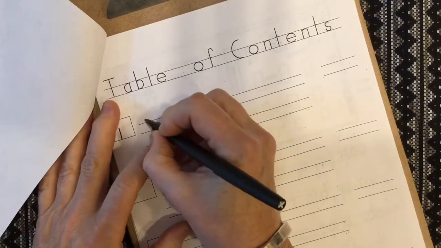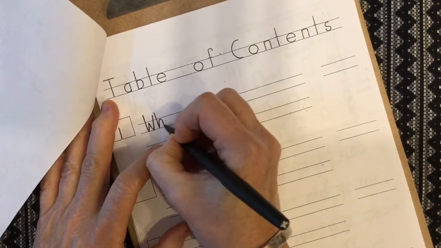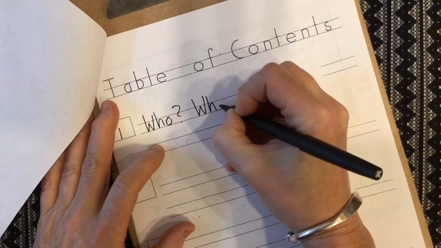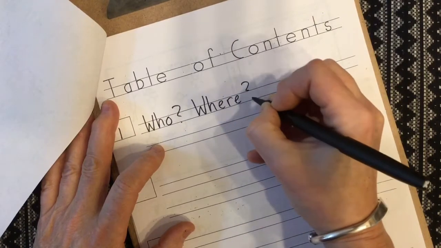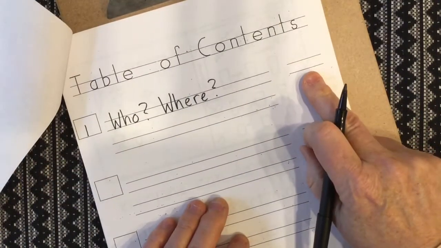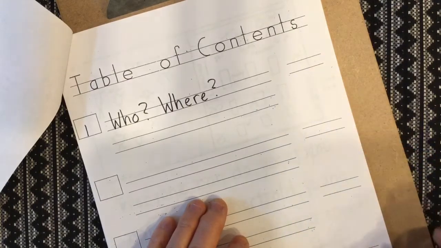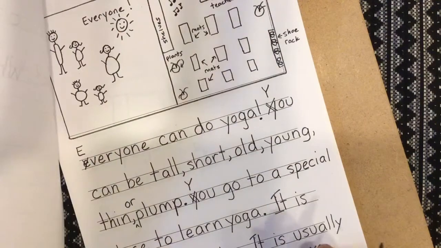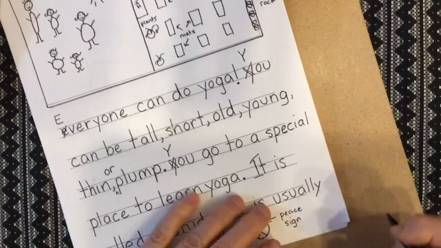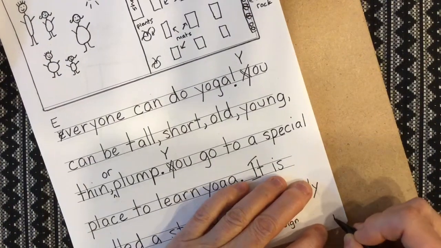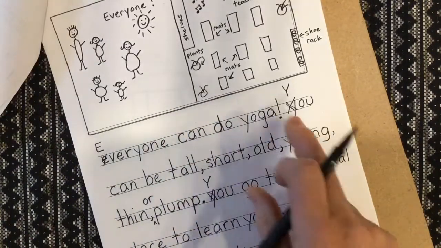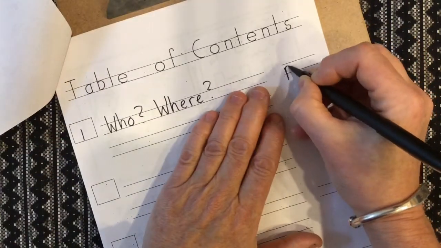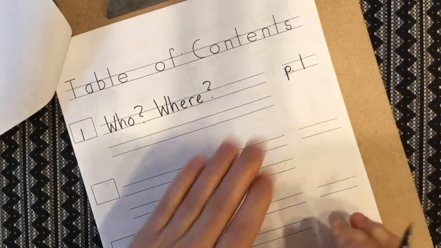I can write who, where, and then I can write, oh, what goes there? The page number. So that's another thing that you need to do as you're reviewing your book, is make sure you like how the pages are and you put a little page number. So I'm going to put a little 1 here at the bottom. I know that who and where is on page 1. So I'm going to write a P for page and 1 right there.